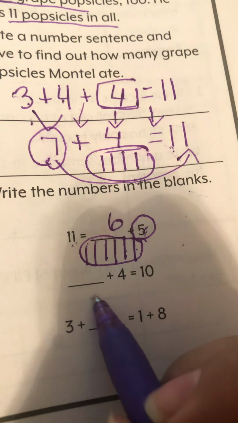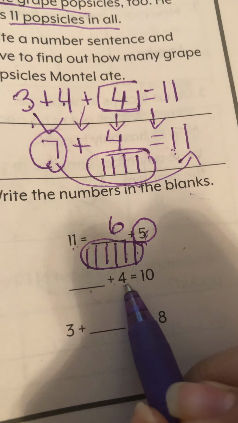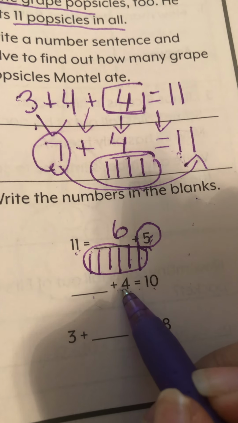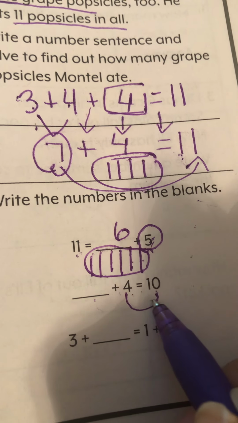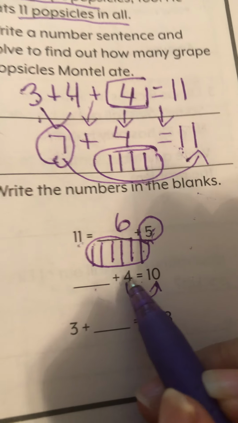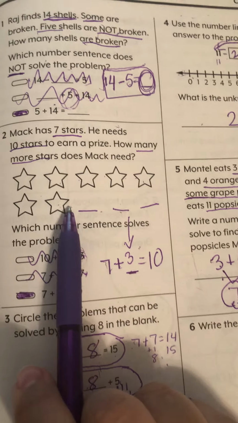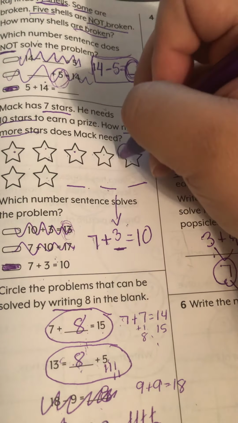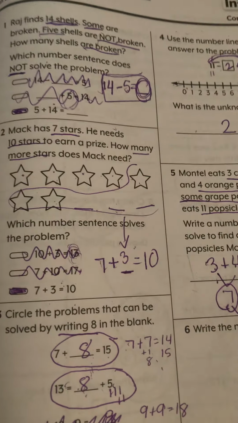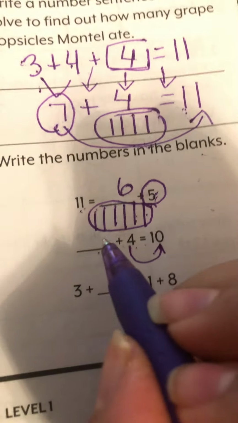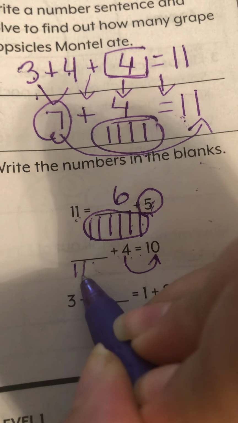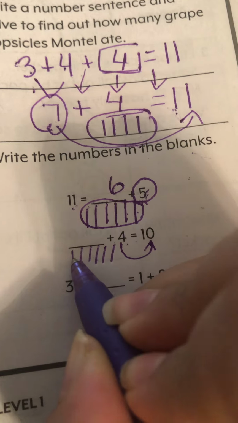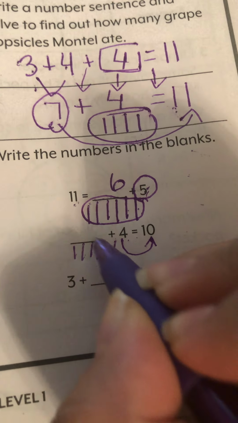Okay, your next one. Unknown plus 4 equals 10. Same thing, guys. We just have to count up 4 till we get to 10. How many more? And it's kind of like this star one. If you only had 4 stars, 1, 2, 3, 4, how many more would you need till you got to 10? That's all it is. So here we go. 5, 6, 7, 8, 9, 10. How many more? 1, 2, 3, 4, 5, 6. 6 more.